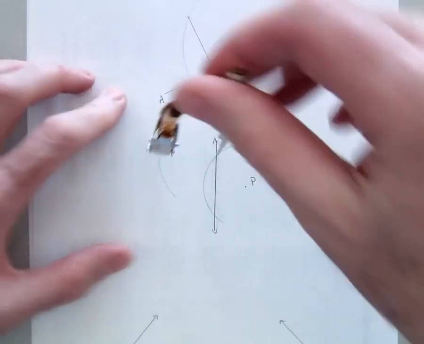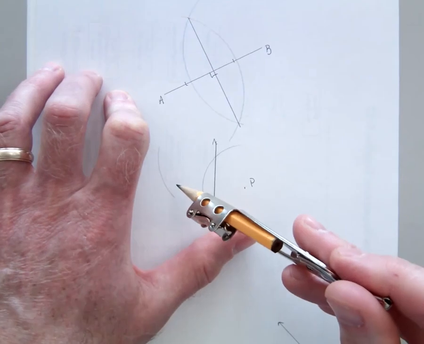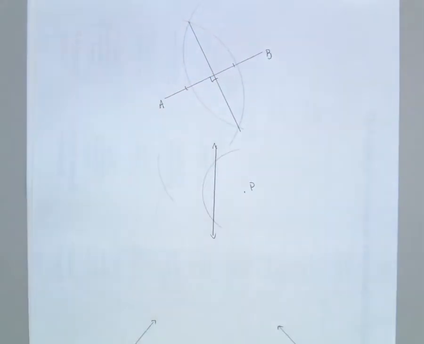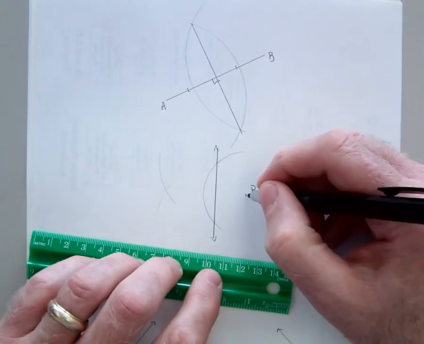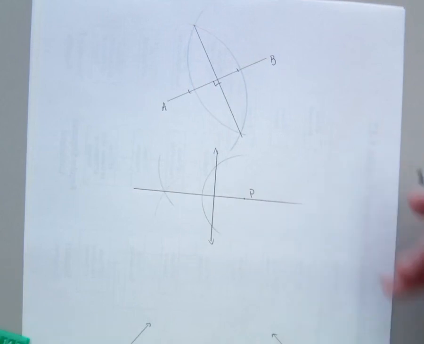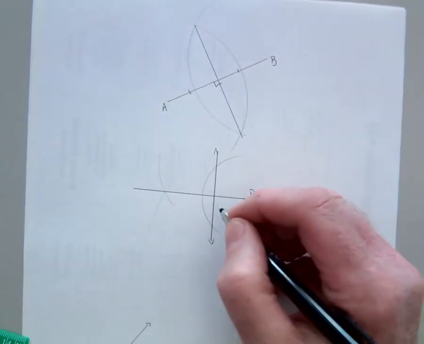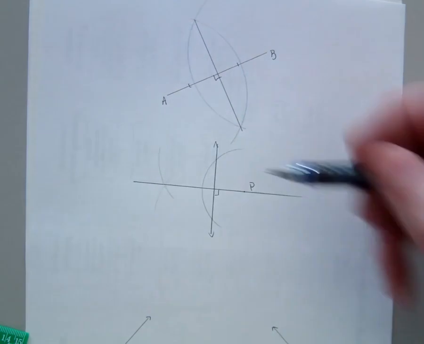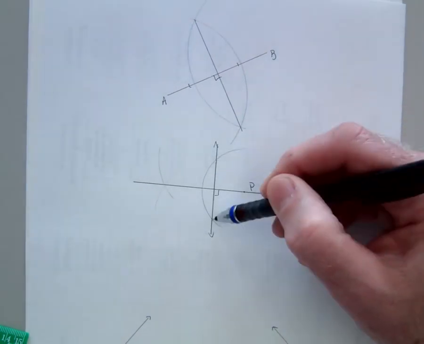At each of those locations, I will make arcs of the same radius to one another. And they will intersect at a point that should lie on the perpendicular. Put a line through my point, and through that intersection, I should get the perpendicular to the line through the point. Essentially what we did was we created a little segment and then we just bisected it.